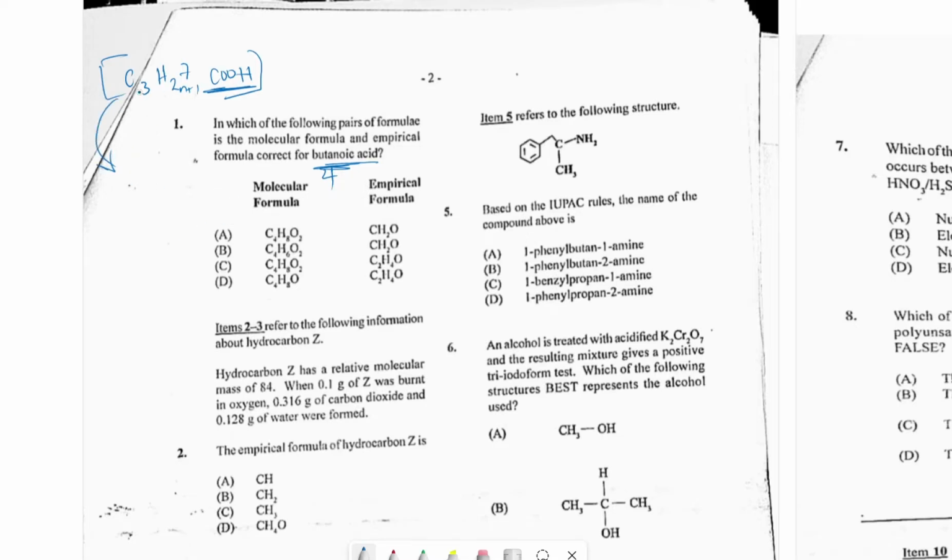As a molecular formula now, 3 C's here, 1 more here, so that's 4 C's. We have 7 H's plus 1 on the end, that's 8 H's, and of course 2 oxygens. So you're looking for C4H8O2. So that would leave us with A or C as the correct answer.